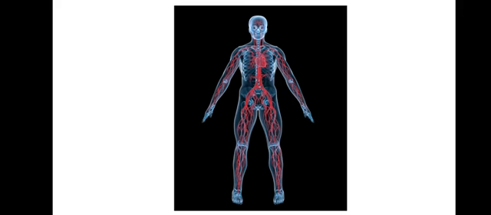Now here you can see a clear picture of the circulatory system. You might be wondering, what are these pipes inside our body? So these pipes are known as the blood vessels, and they move things from one part of our body to the other part.